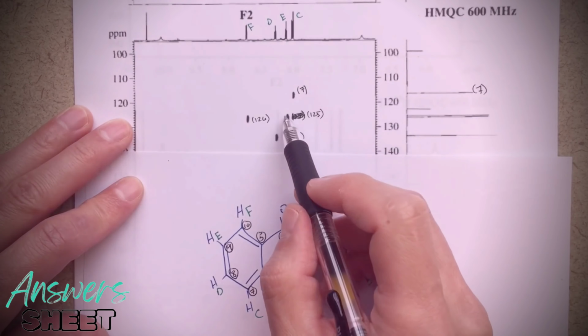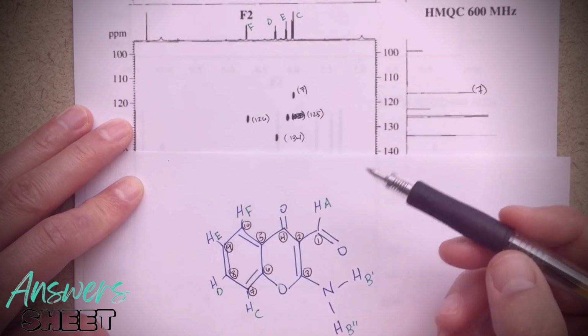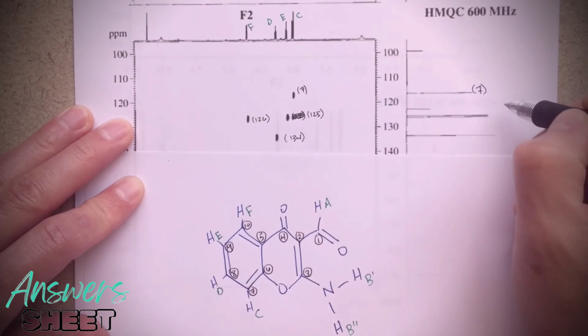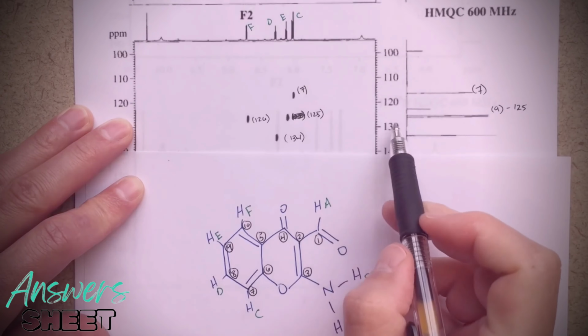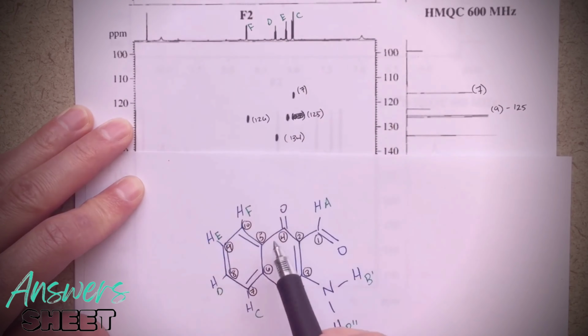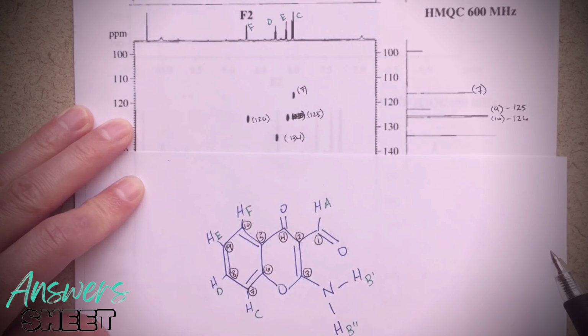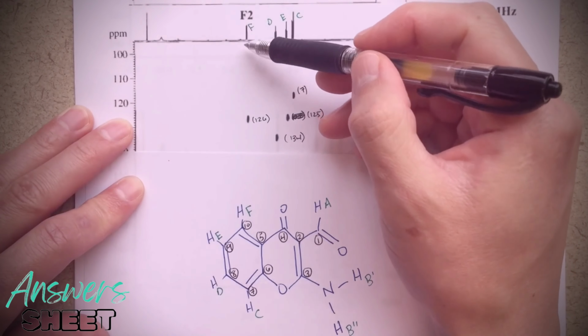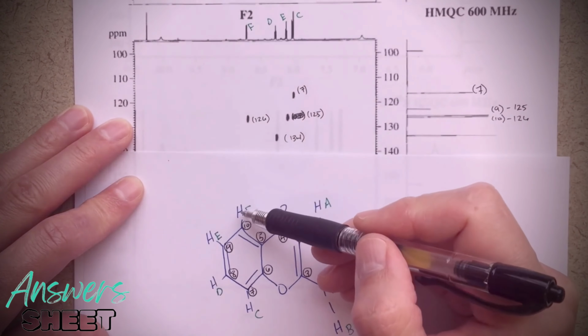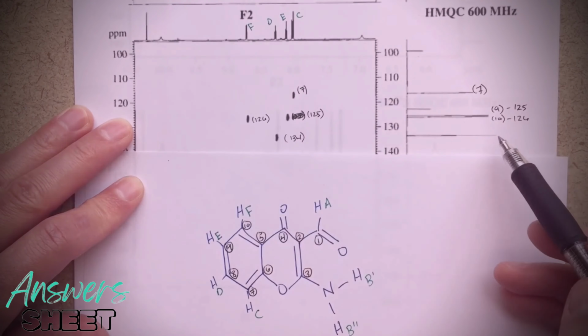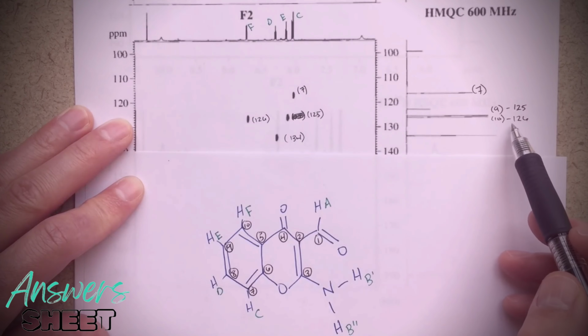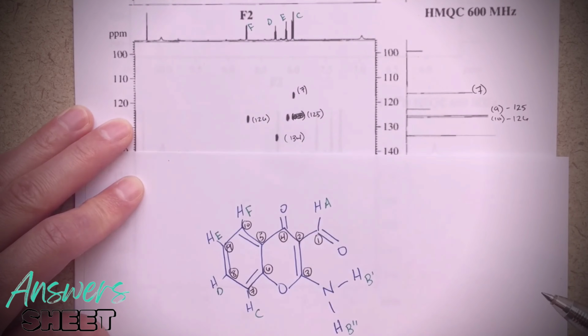So if the 125 corresponds to E, that would be number 9. So we'll put 9 on the top, 125. And then 126 corresponds to F. So that's number 10, 126. I've already labeled this as proton F, so on my diagram that's proton F. The carbon that's bonded to proton F is going to be our peak here. So that tells us the assignment for that carbon NMR at 126. That's the information we're getting from our HMQC.